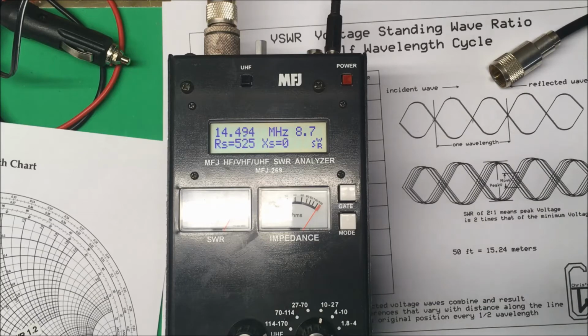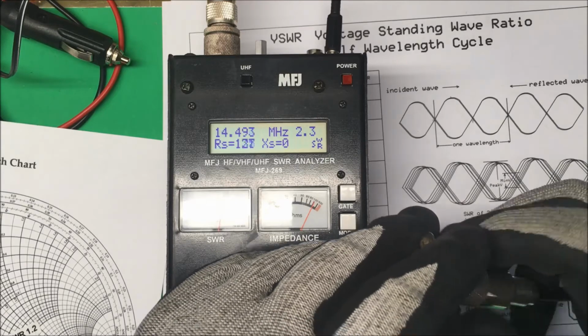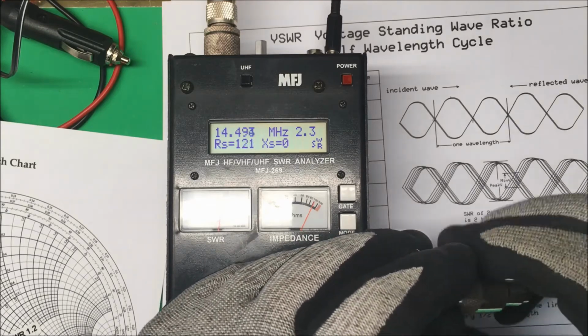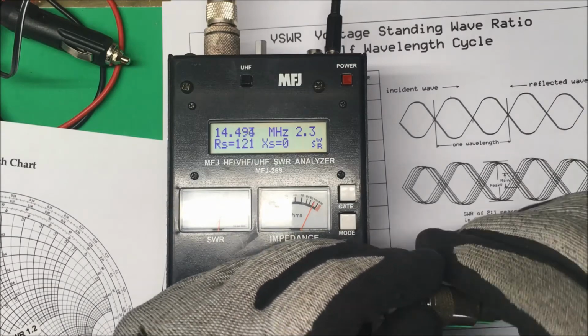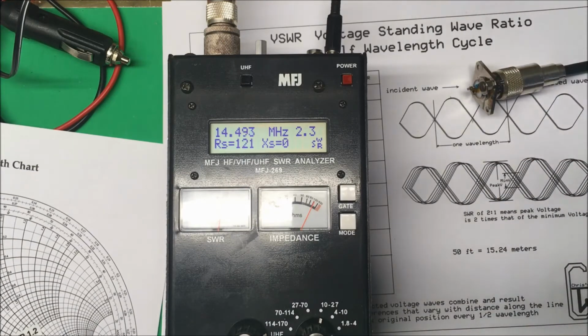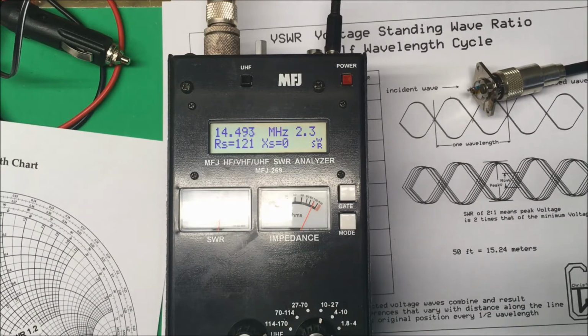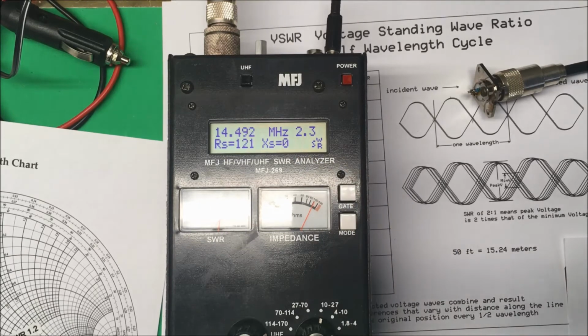Now, what I'm going to do though is add a 150 ohm resistor here, and it should give us an SWR of 3 to 1. We'll see what happens. All right. Well, we have an SWR of, I'd say, 2.4, and we have a resistance of 121, and our reactance is going to be 0. Now, I don't know if it's capacitive or inductive reactance. We're just going to assume it's capacitive reactance.